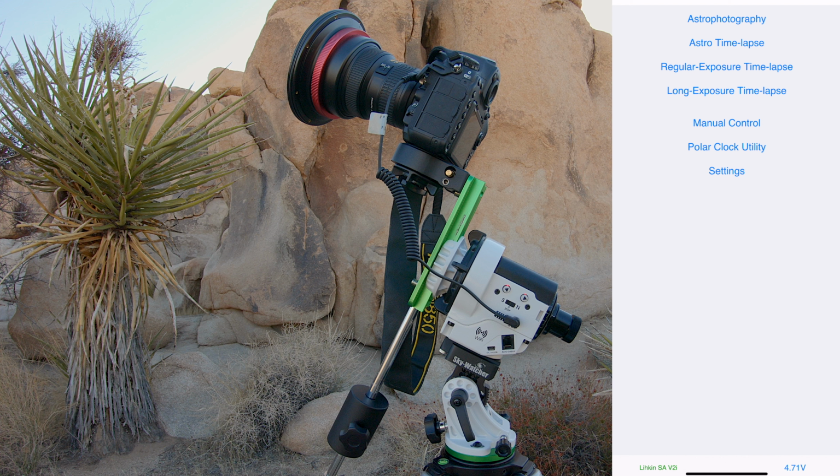The text of the SSID should be green in color once your phone is connected to the mount via the Wi-Fi. If it is not connected, then just tap on the SSID and that'll open up a dialog box where you can find your device and connect to it.